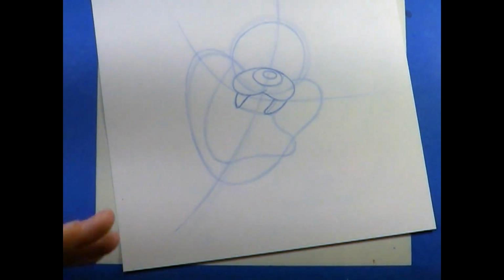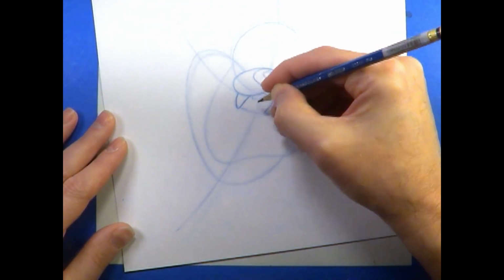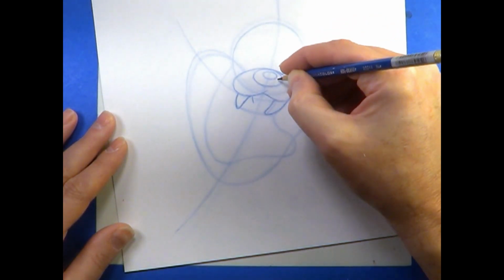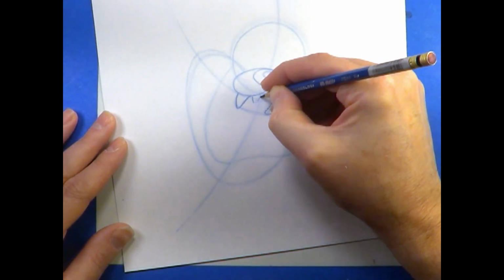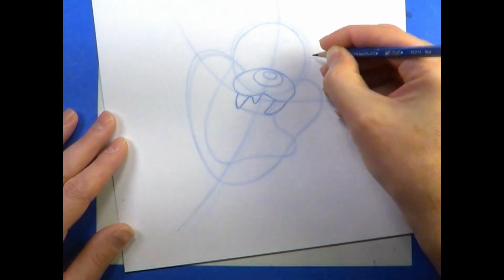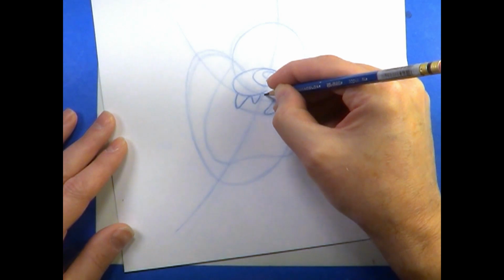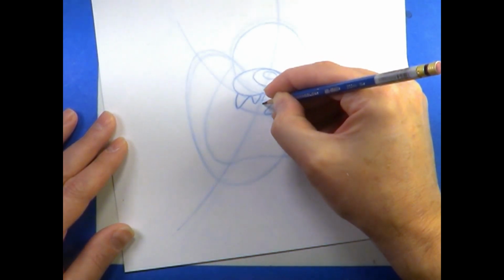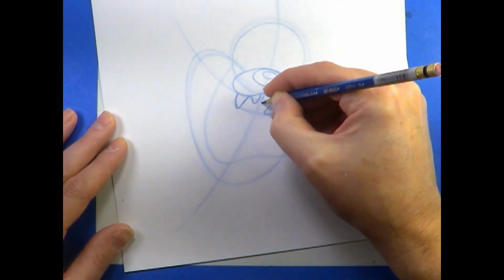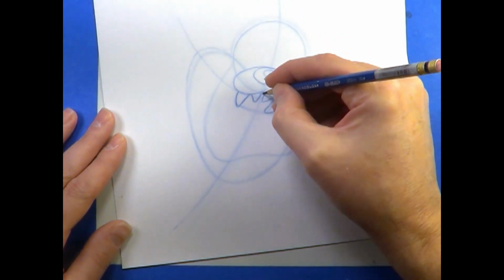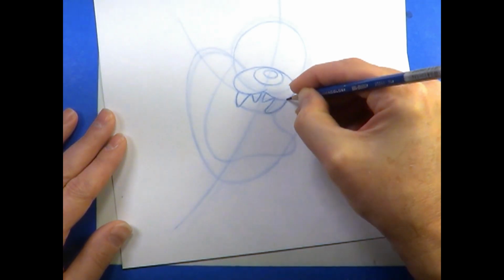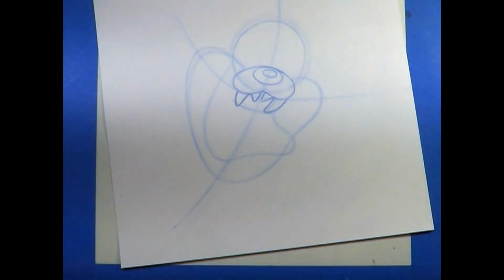Now those two other teeth are just basic triangles, but what I want to do is just notice where they touch compared to the muzzle. So I want to be about right here with this tooth. I'm going to go ahead and put that in. And then this other one, I want to be about right here. And it pretty much connects with that longer tooth right there at the base. Okay, so I'm thinking like that for the shape of the teeth for the Tasmanian devil. Okay, excellent.